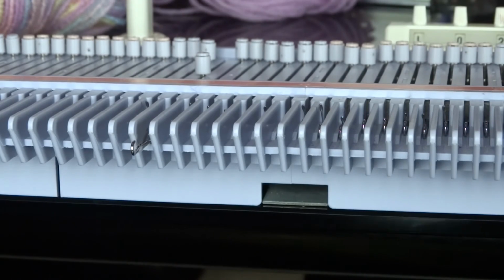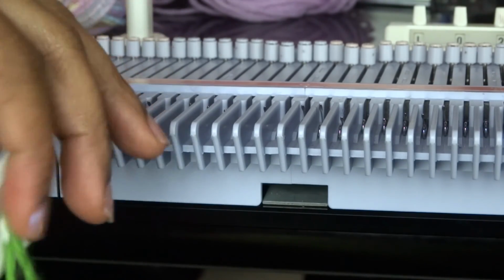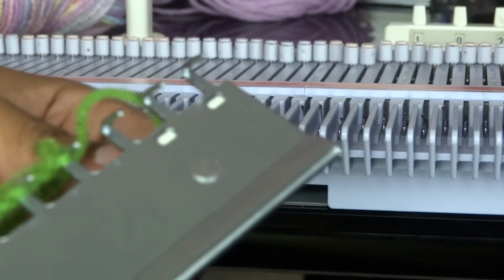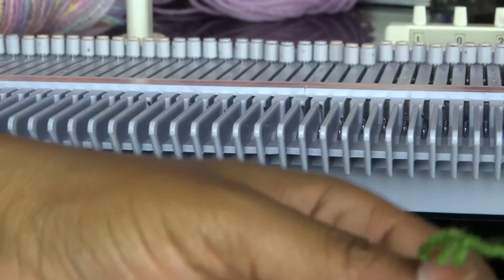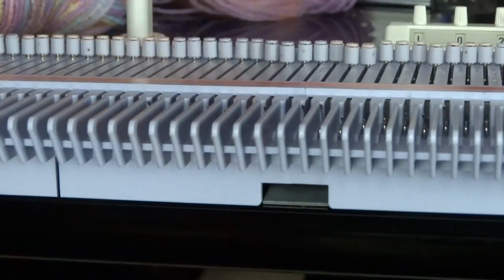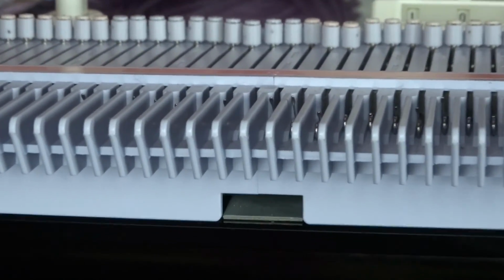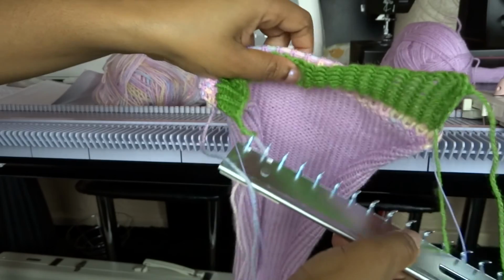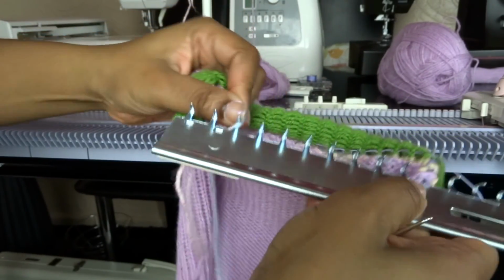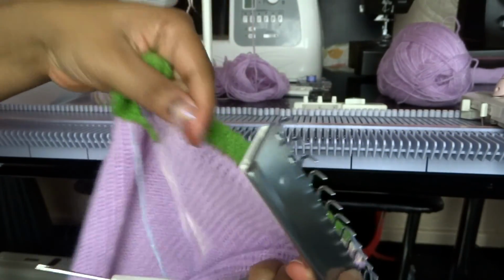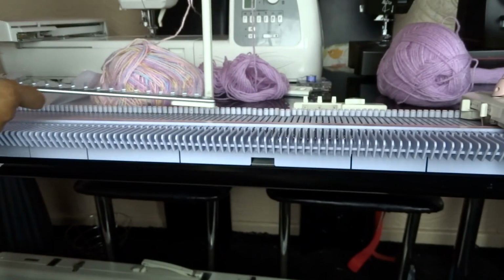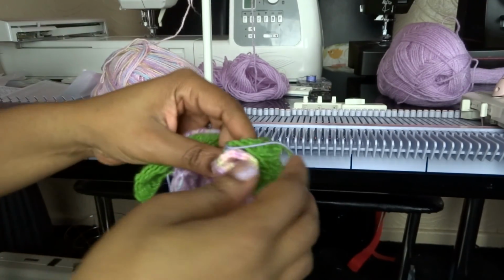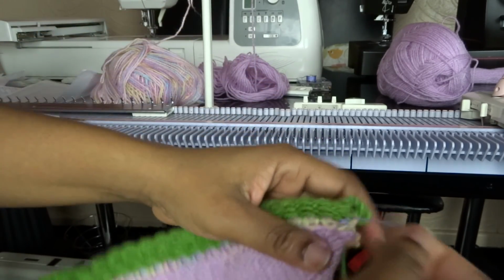And that is it. You remove your yarn from your cast on comb. You can remove it before you start casting off. So we just remove our cast on comb. Sometimes I remove it before I start casting off because it helps a lot.